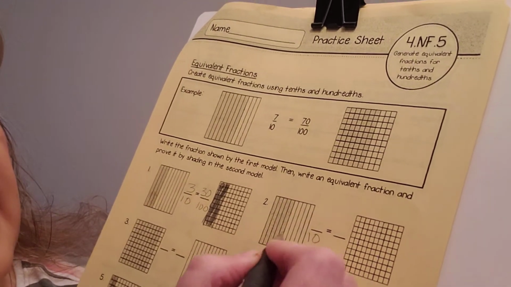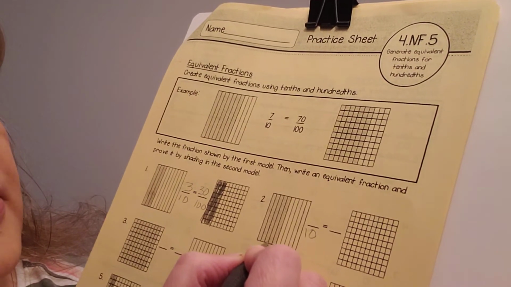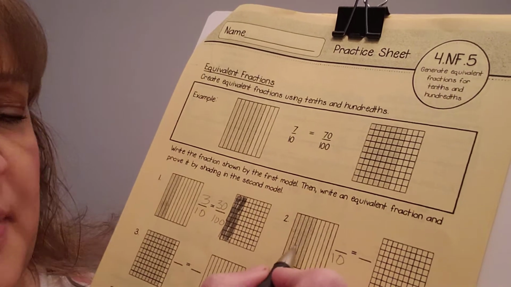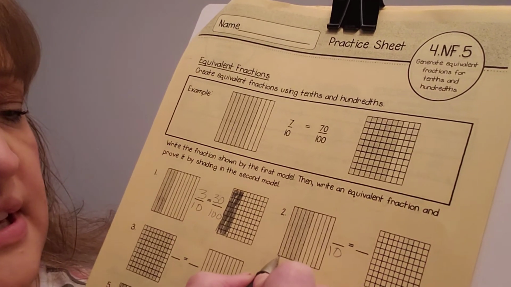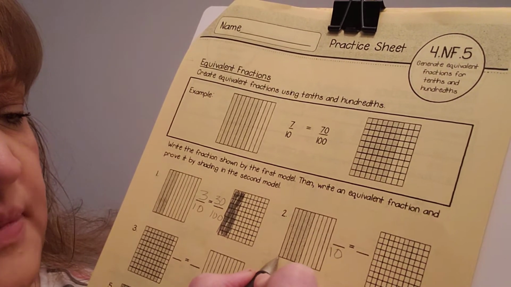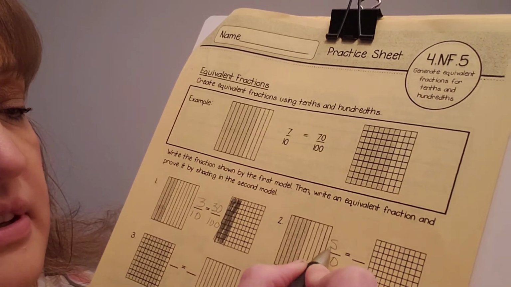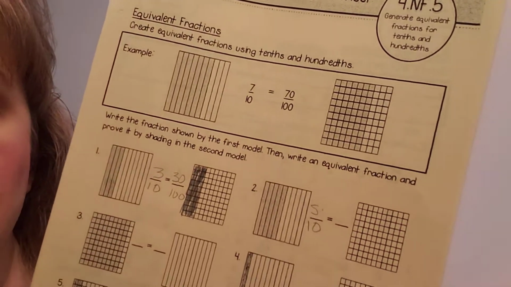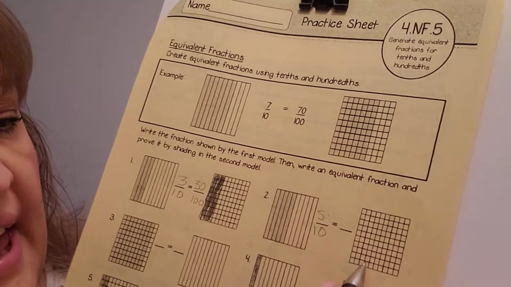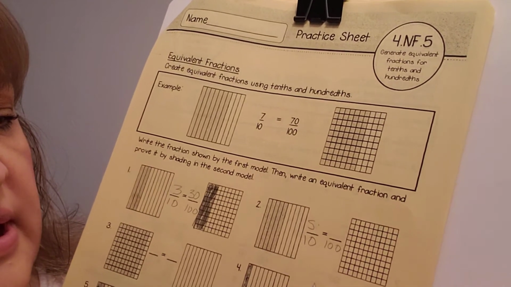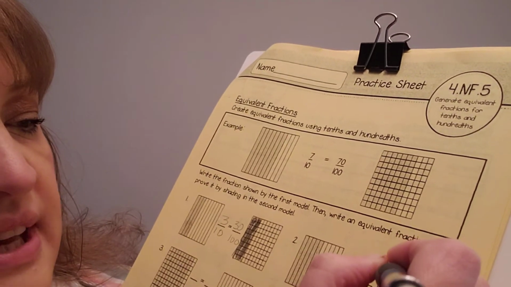Okay, out of 10, 10, 20, 30, 40, or excuse me, I was counting by tens. I should only be counting by ones because I'm on the tenths. Let's try that again. Count with me. 1, 2, 3, 4, 5. So 5 out of 10. And now I want to show this one as equivalent, but I have 100. So how many am I going to color in?